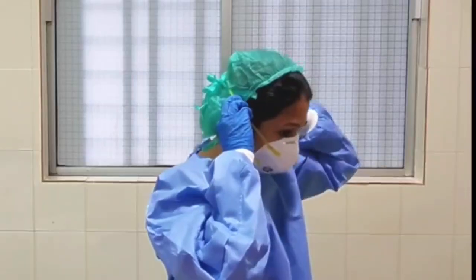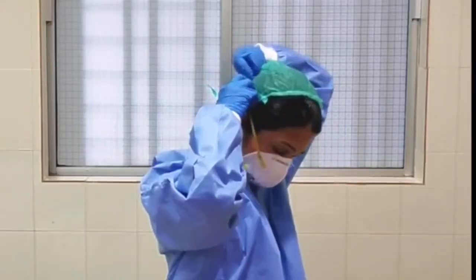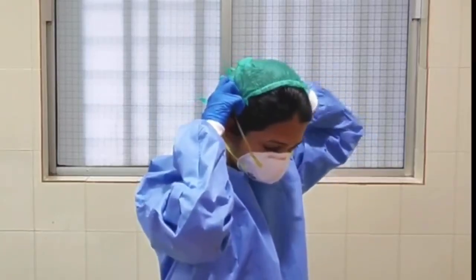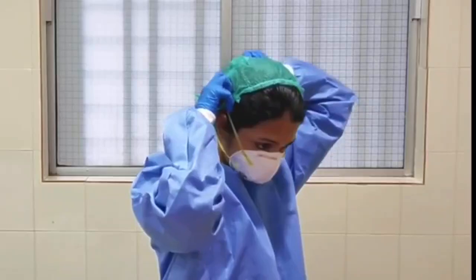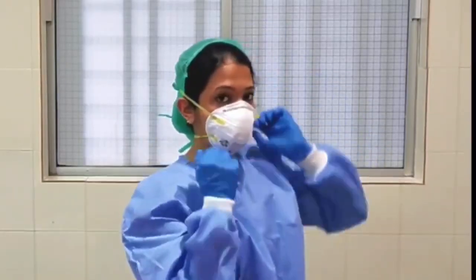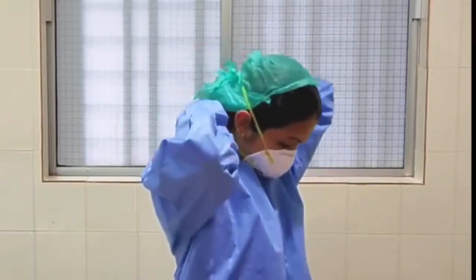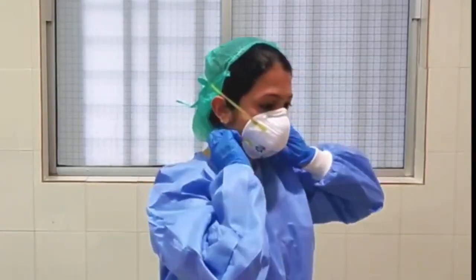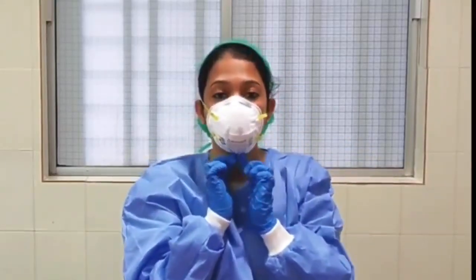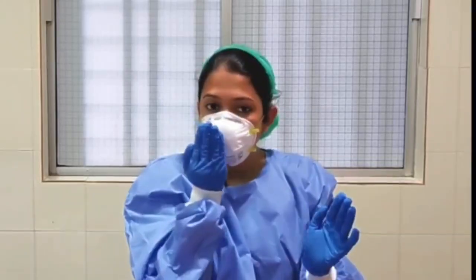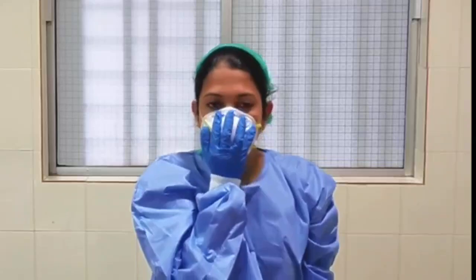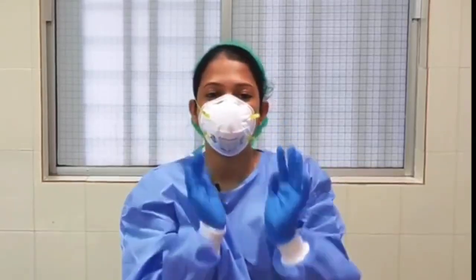Then straighten all the ties. This might be a bit twisted, so straighten the tie. If you have long hair, both the ties should be above and below the hair, and then make the lower tie straight. Then check the sides of the mask for any leak, and place your hand on the mask, exhale sharply and check for any leak.